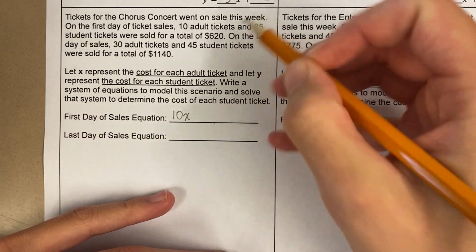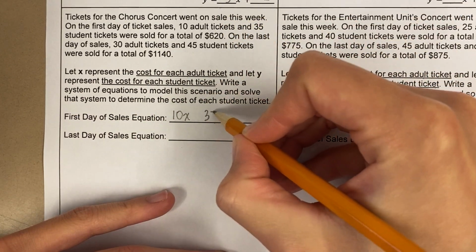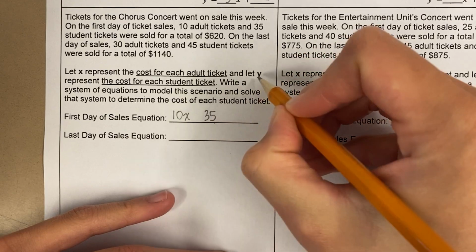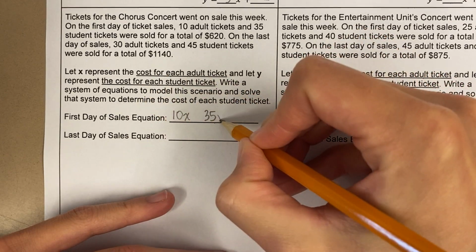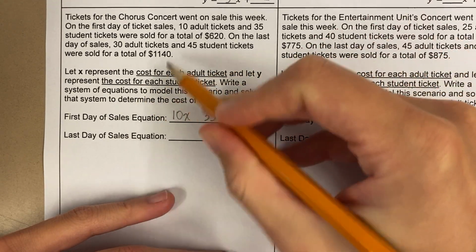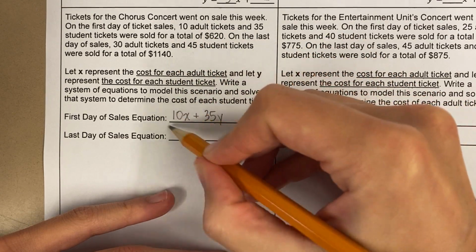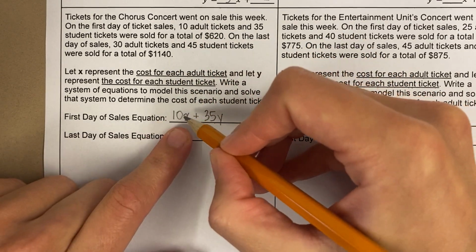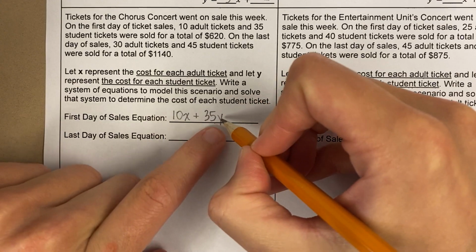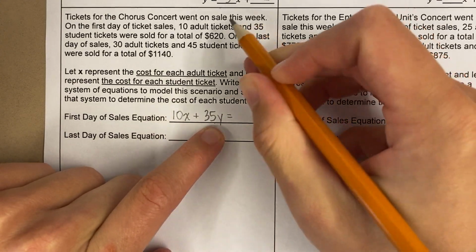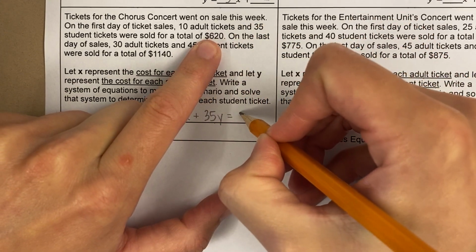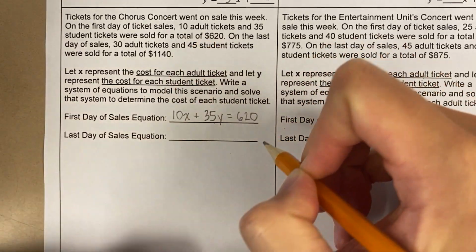And then I'm also selling student tickets. So in this case, I'm selling 35 student tickets, and I'm going to multiply that by the cost of the student ticket, which is Y, also unknown. And when I add those two costs together, this is how much people spent on adult tickets plus how much people spent on student tickets, and in total people spent $620 on tickets.